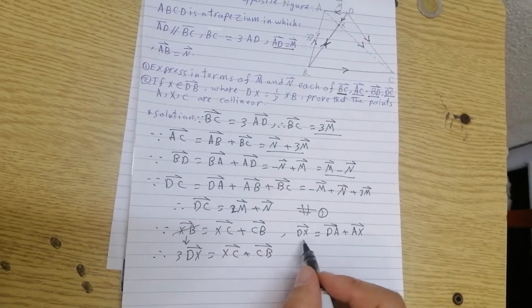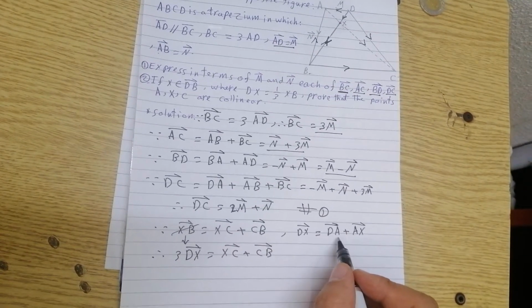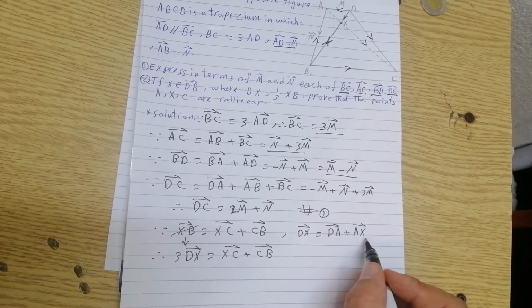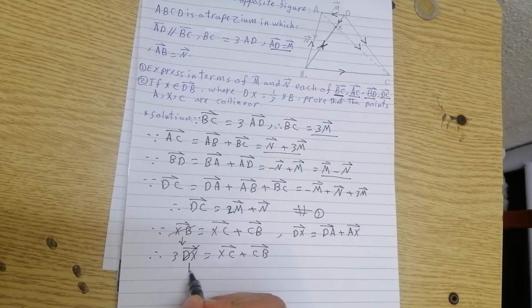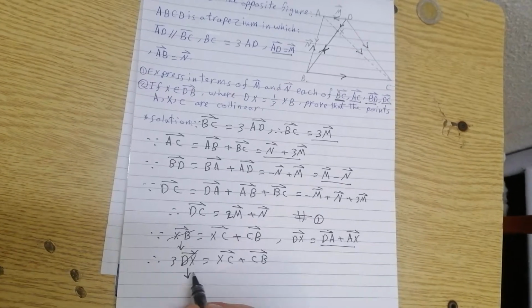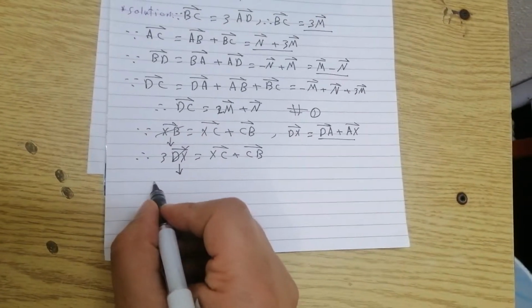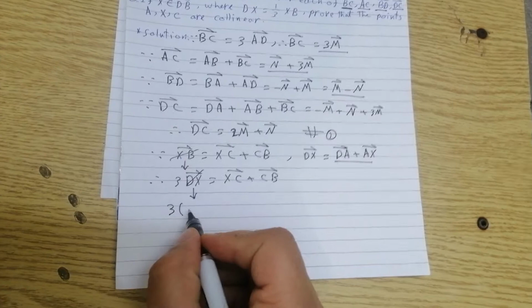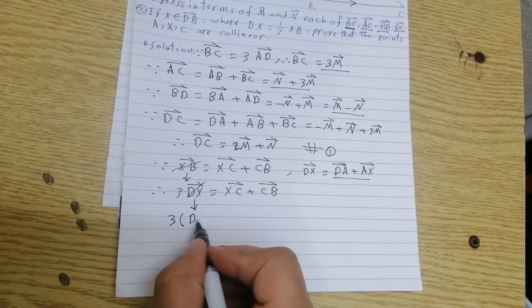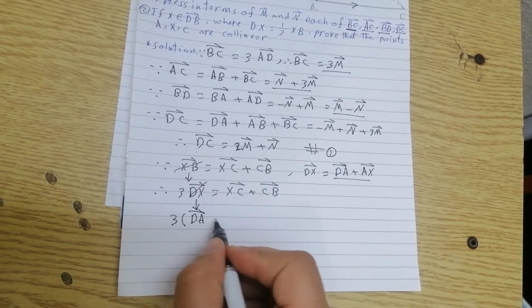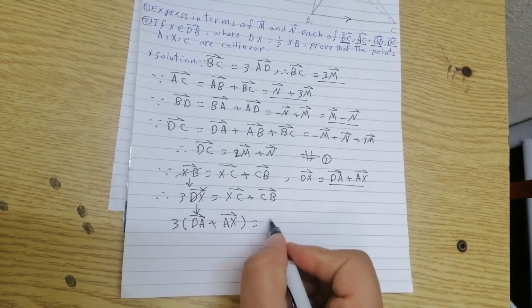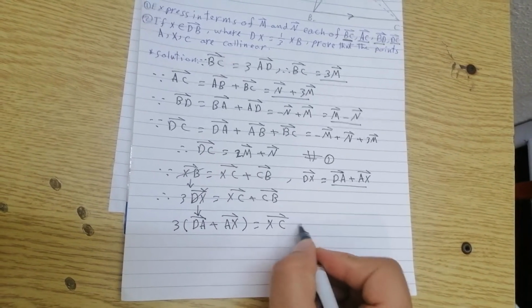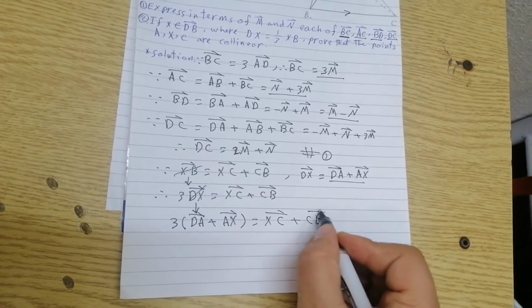But we have here DX vector equals DA vector plus AX vector, so we can replace this one by that one. So we have 3 times (DA vector plus AX vector), which equals XC vector plus CB vector.